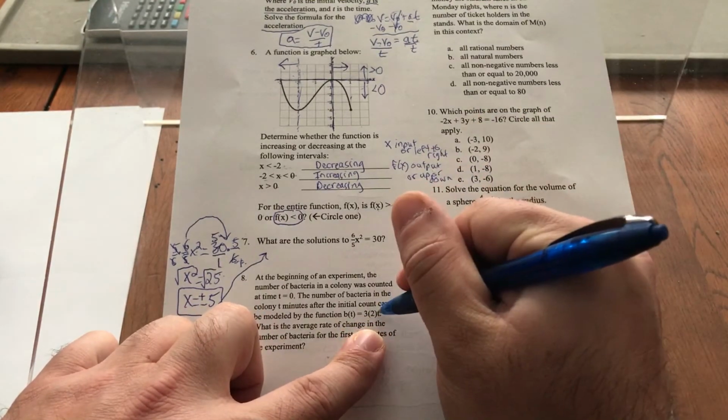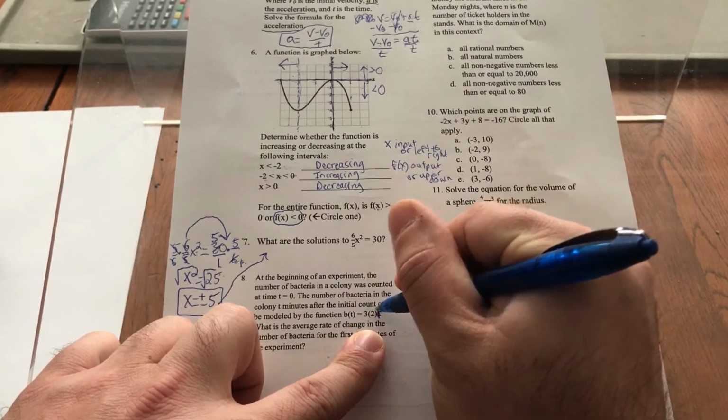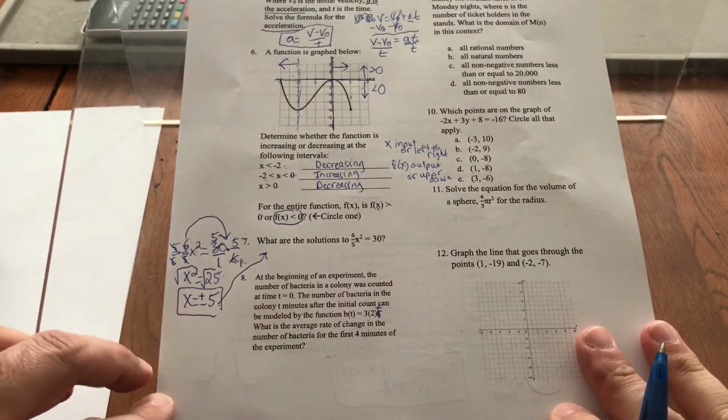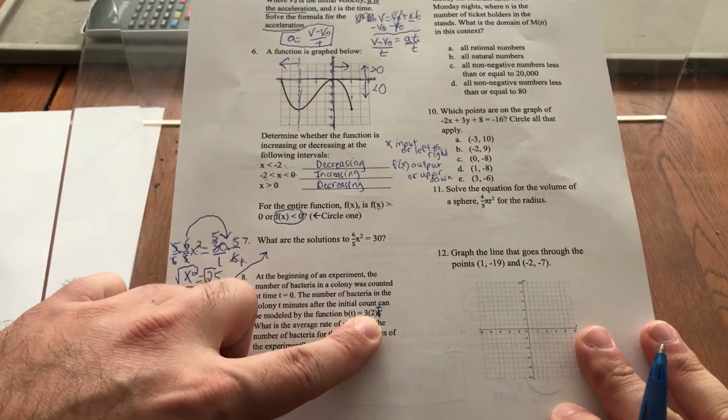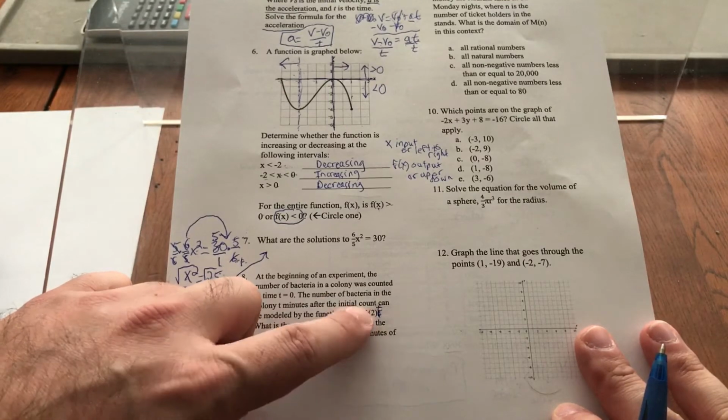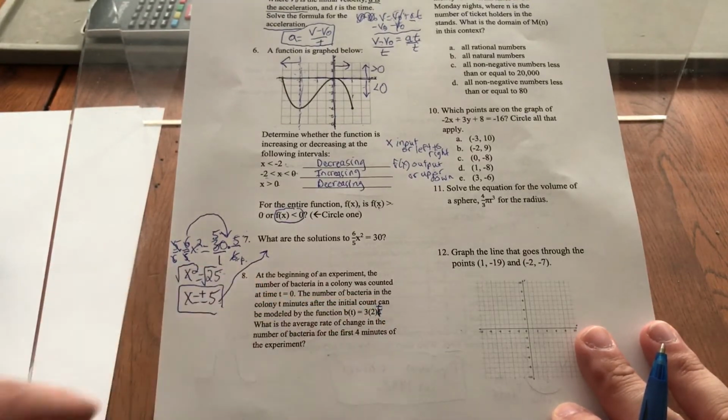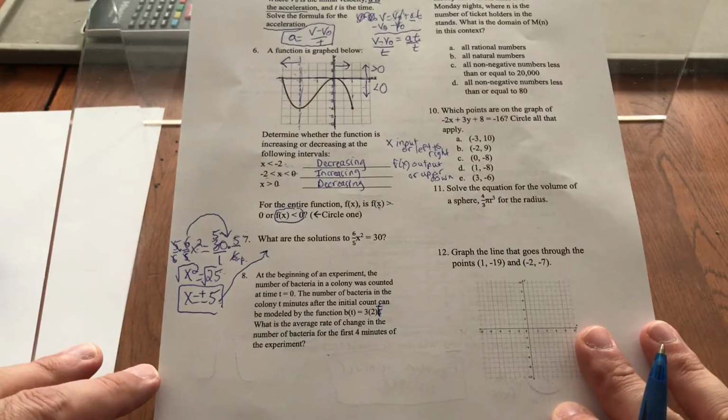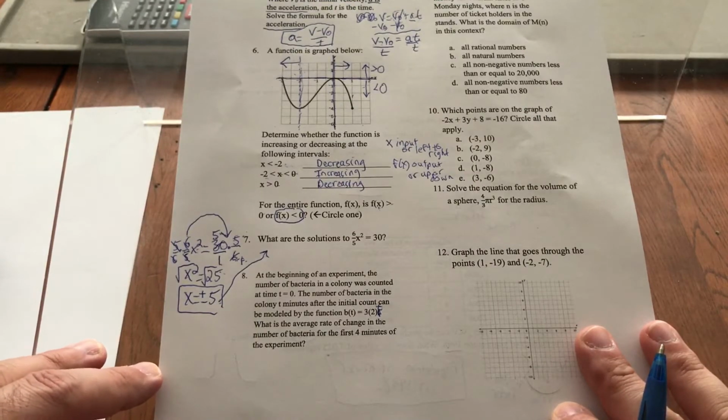And that's not 3 times 2 to the t. This t should be in the exponent. That's a mistake in my thing. And the reason for that is this is an exponential function. This is 3 times 2 to the t. All right. So 3 times 2 to the t.